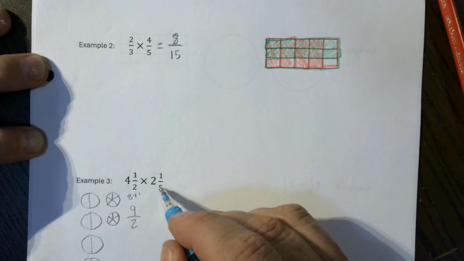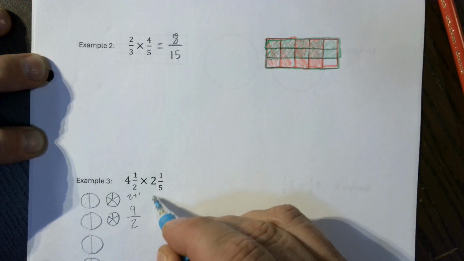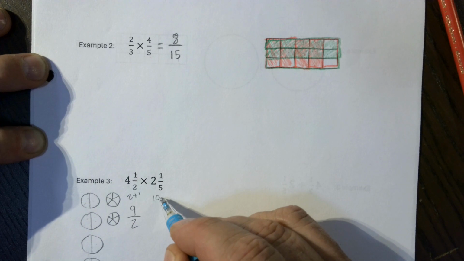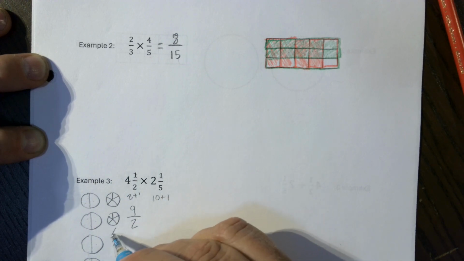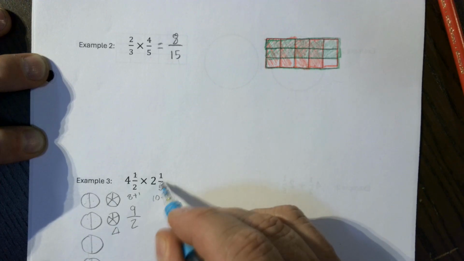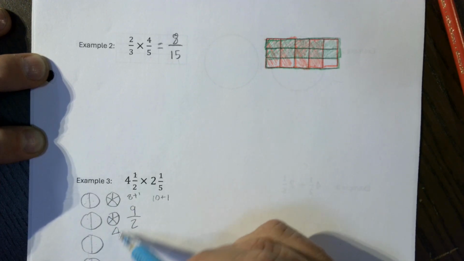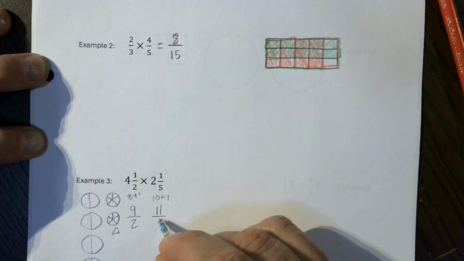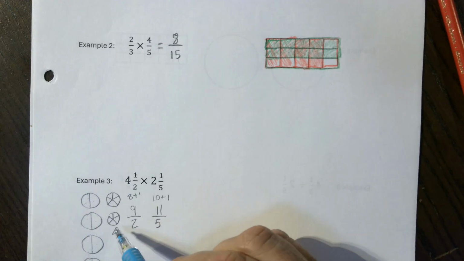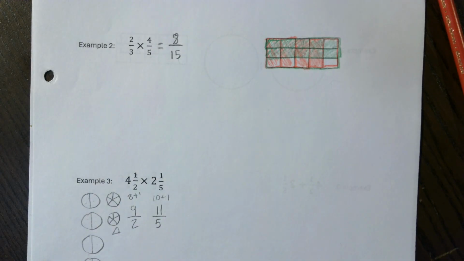So for this one, you're doing 5 times 2 gives you a 10, and then you're going to add that numerator here because there's one other piece, a 1/5 piece here. So we can see there are a total of 11 pieces. And these pieces are all 1/5 of a pizza. So that's really what we're seeing there when we look at that type of problem.